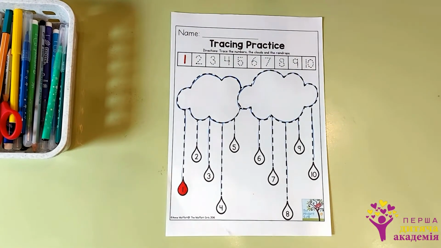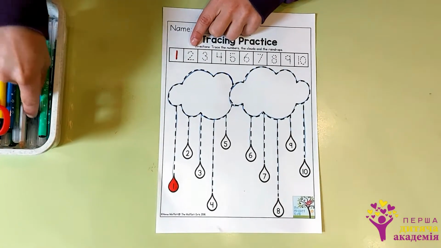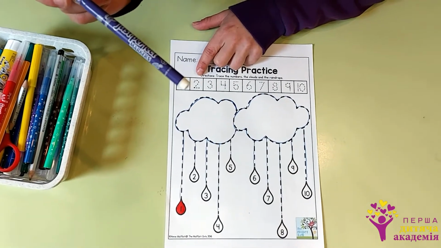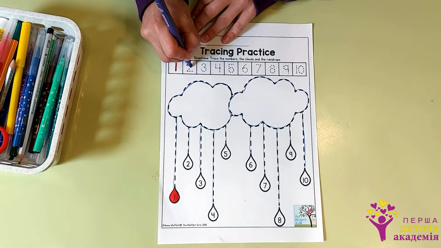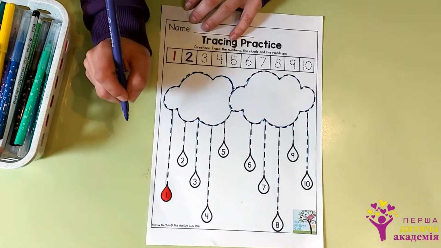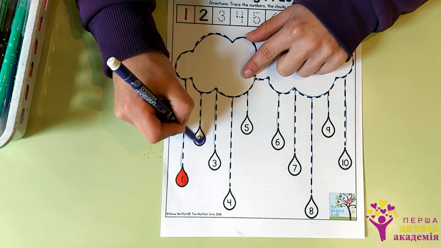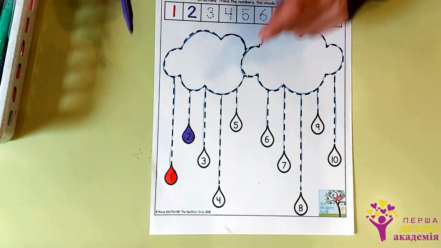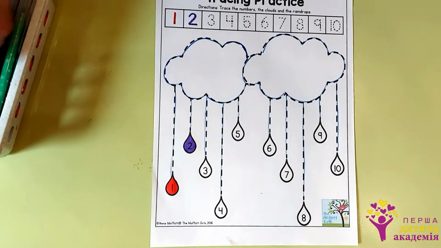Next, after number 1 goes number 2. That's right. And I'm going to color it with what marker? What color? Purple. That's right. First, we are tracing number 2 slowly and beautifully. Number 2. And now we need to color the raindrop with number 2. And here it is. And we are coloring it with the same color, with purple one. Okay, done.